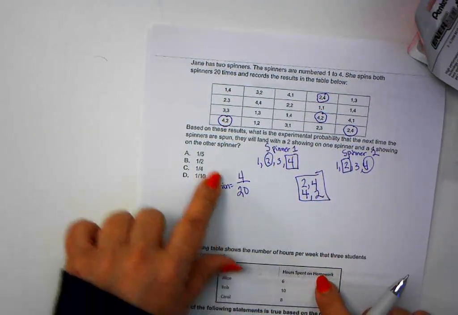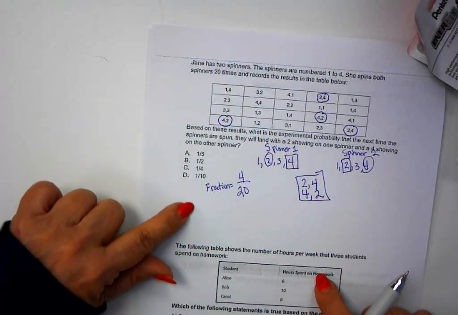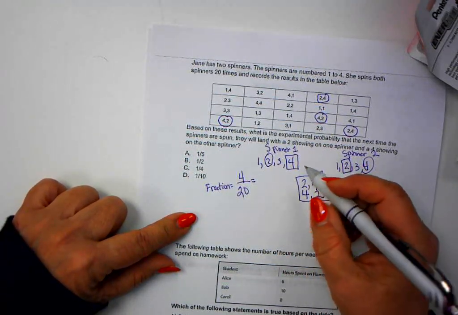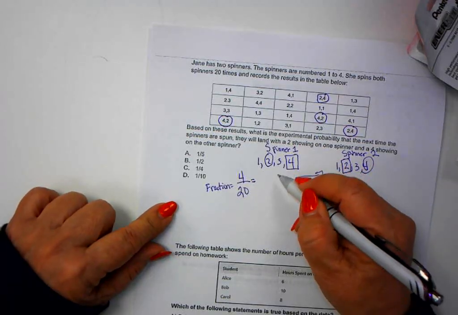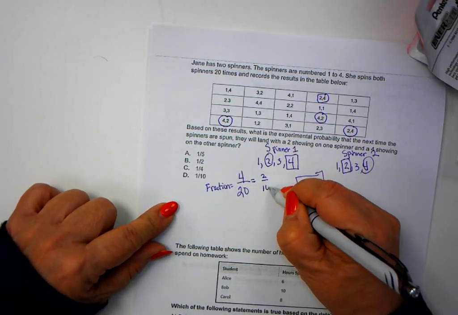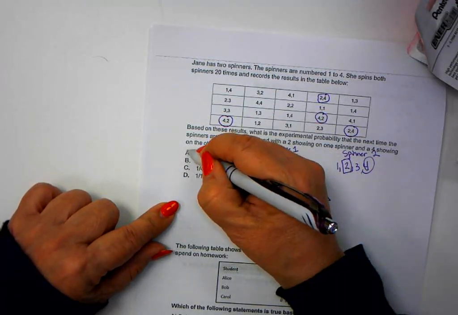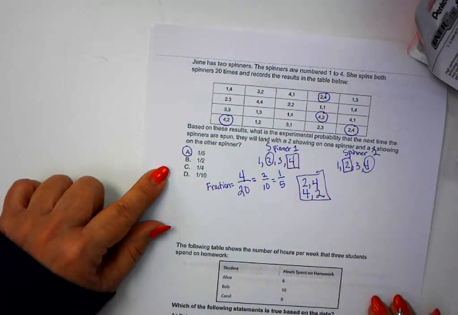And then we talked about how I don't see 4 20ths here, but I know because they're both even numbers, I can simplify this to 2 10ths. It's still even, so now it can be 1 fifth. And I can show that this is my correct answer.